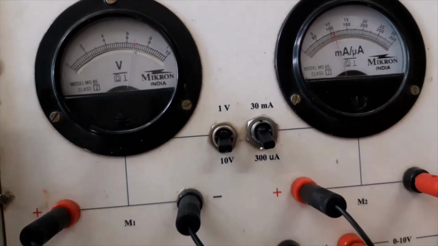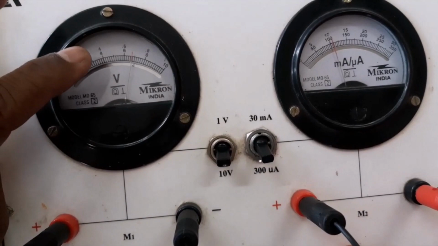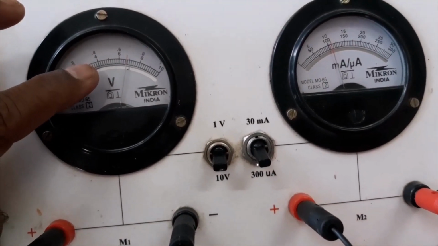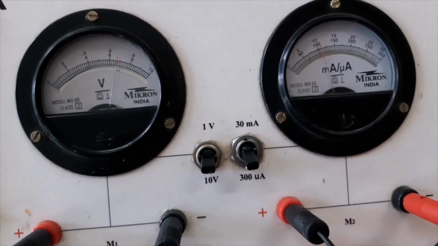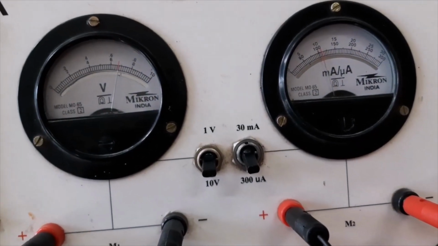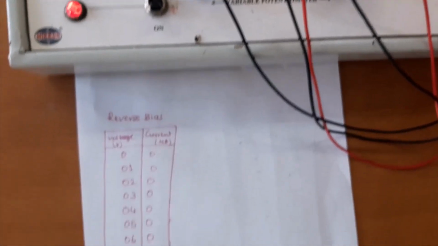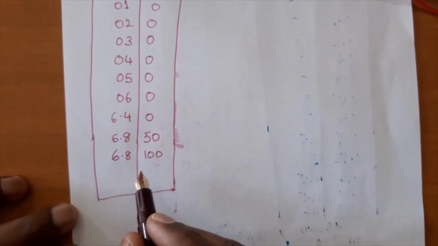Hence I write the value as 6.8 volts and the current value as 100 microamperes. That's why at 6.8 I am getting 100 microamperes.